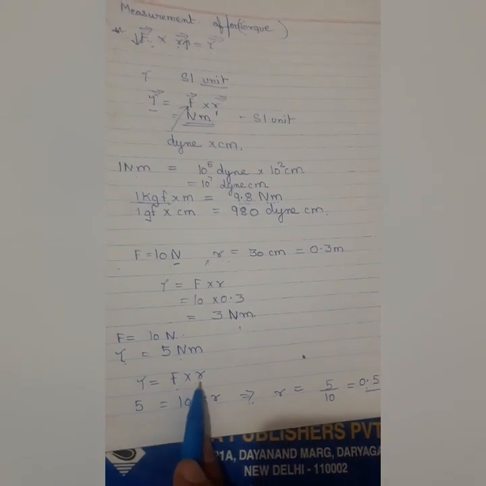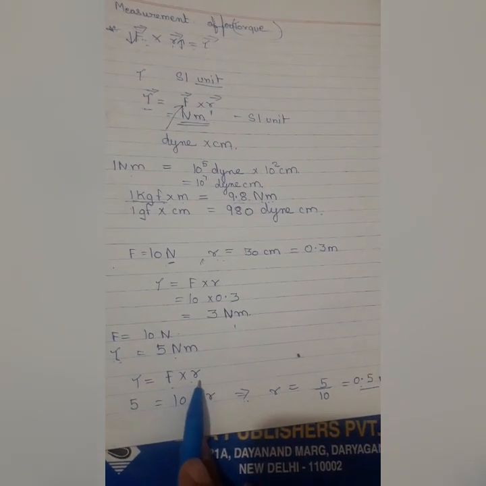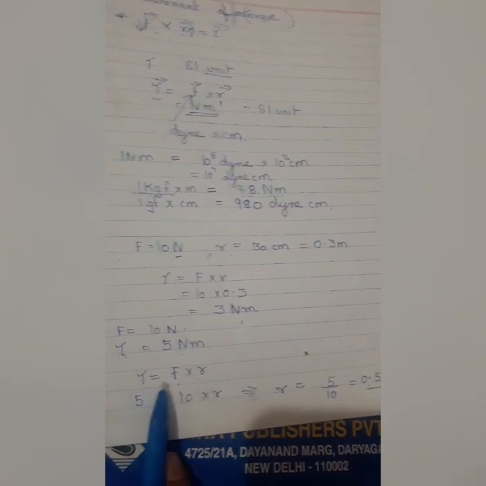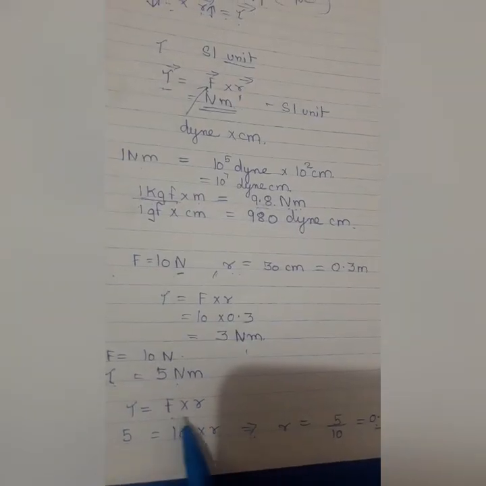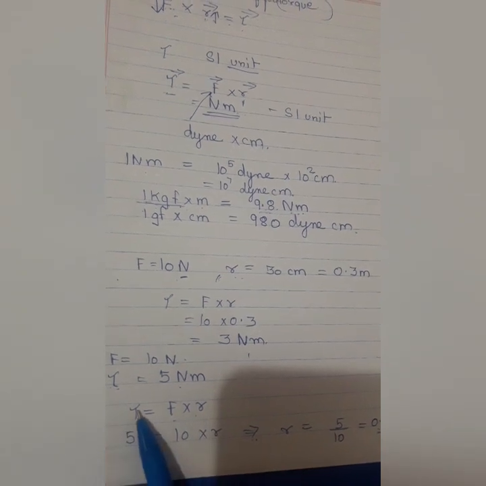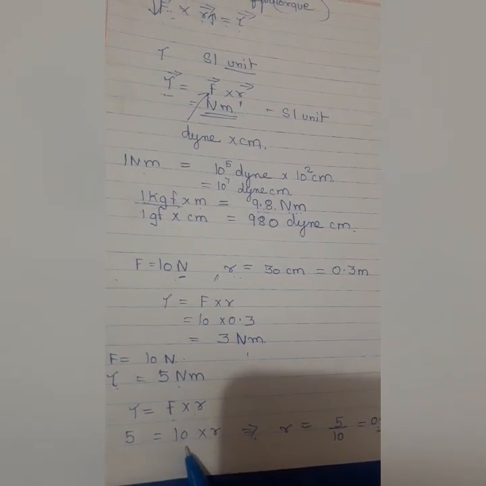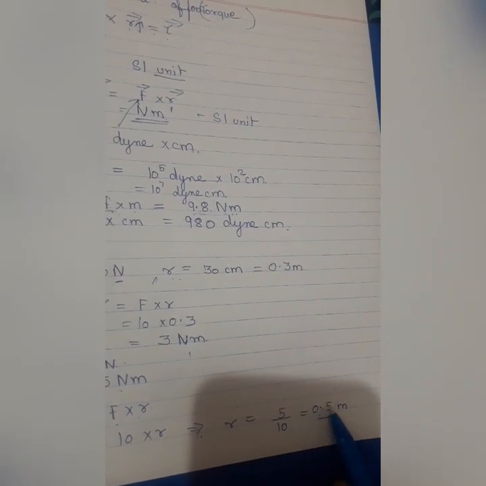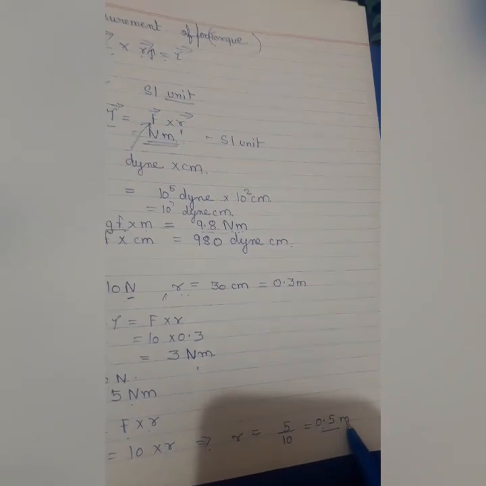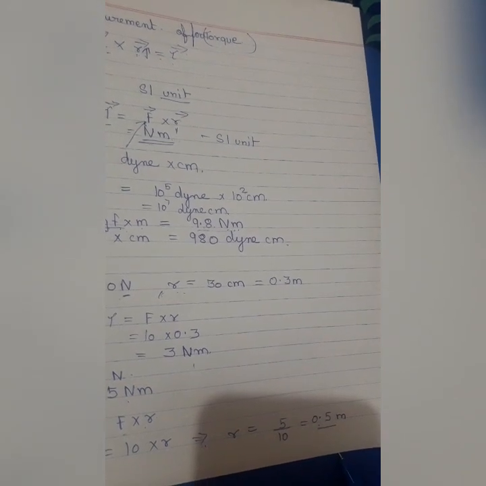So we have to calculate this distance R. First I have written this formula, and then I placed the values. Torque is 5, force is given 10, and R is R. So R is 5 by 10, that is 0.5 meter. Okay, so units should always be correct.